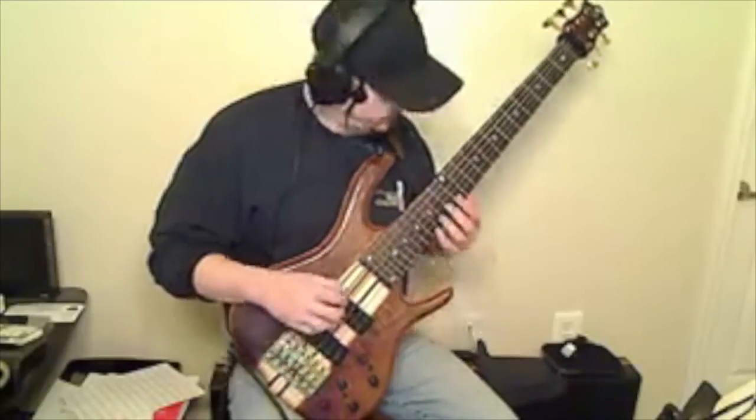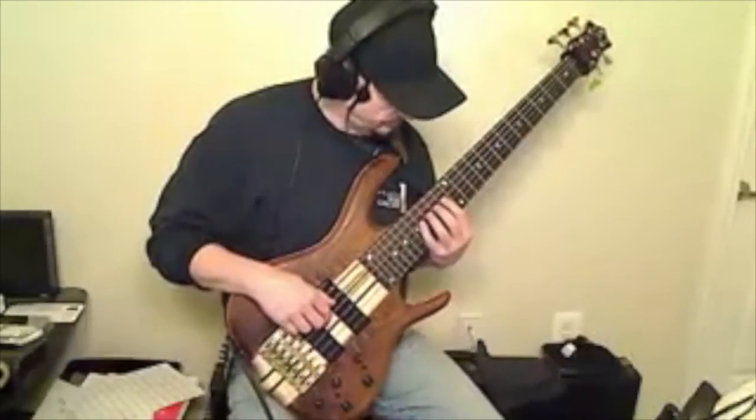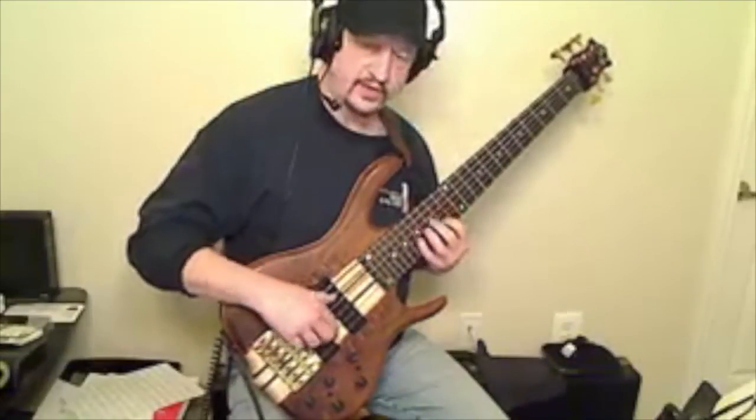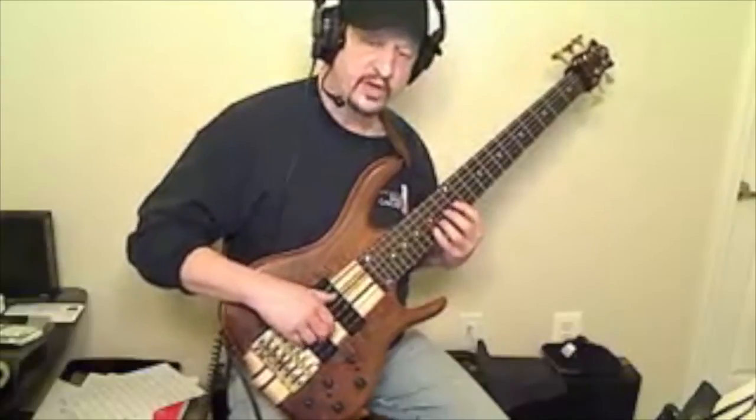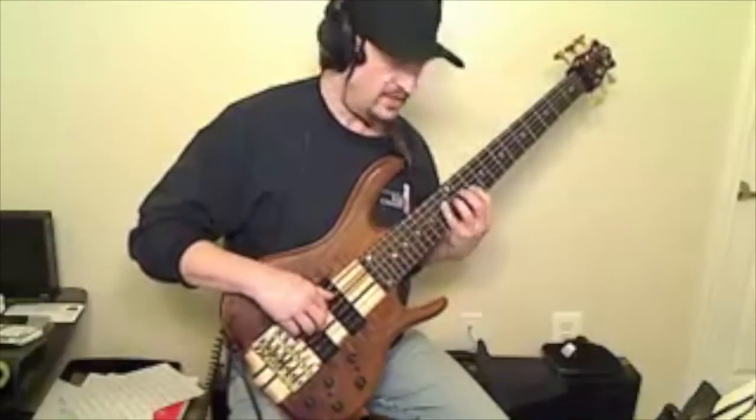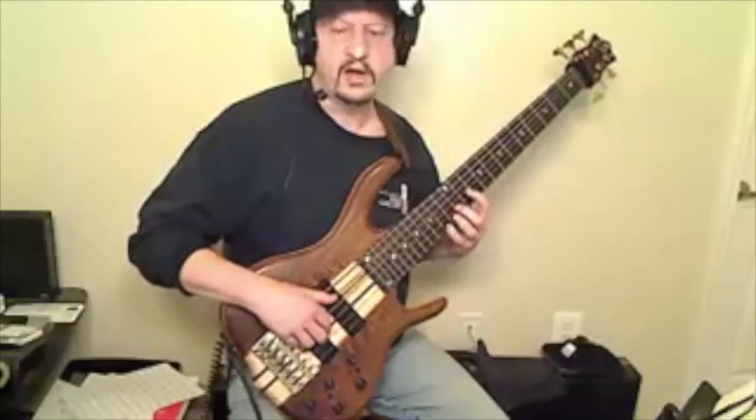All right, so right side position starting on the flat 7. Flat 7, 9, 11, 13, 5. Right side. Flat 7, 9, 11, 13, 5. Center. Flat 7, 9, 11, 13, 5. Left side.